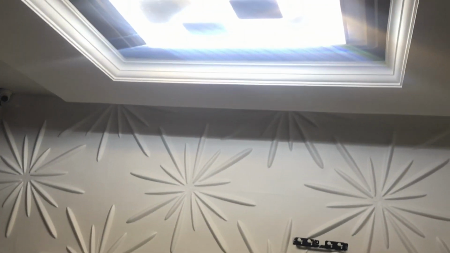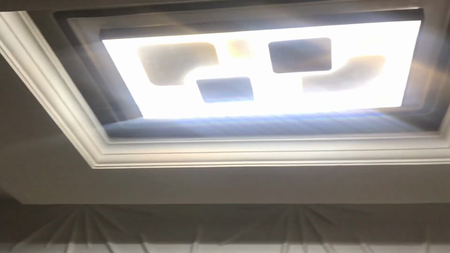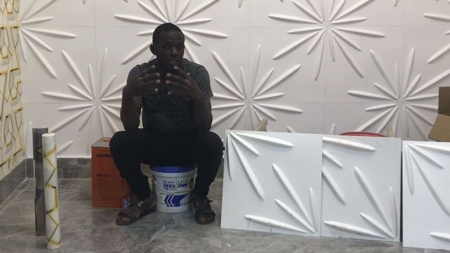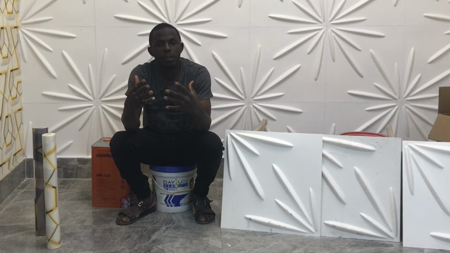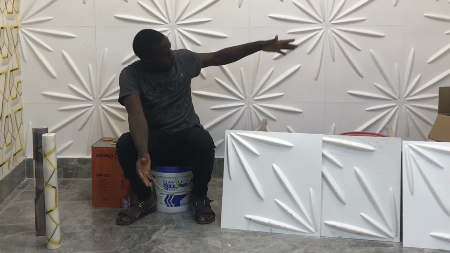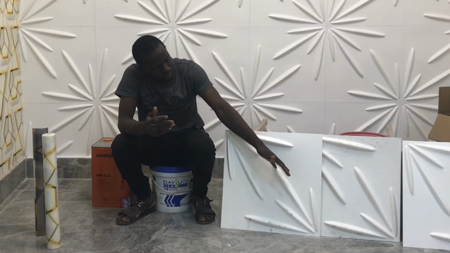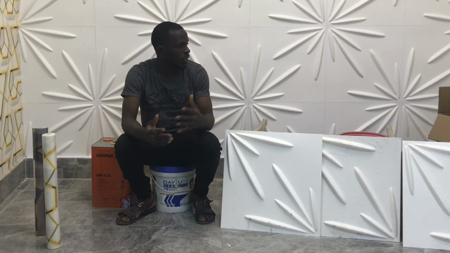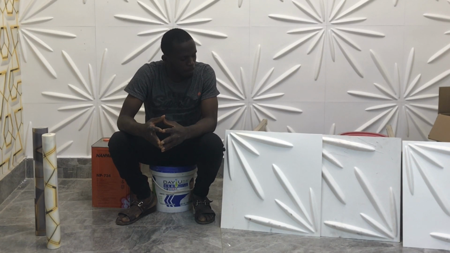That's 9 meters. If you want to buy 3D in the market, you'll be buying 10 meters. The reason why you'll be buying 10 meters is because of off-cut, because when you cut 3D panel, the design will not show again and it will affect the finishing part.